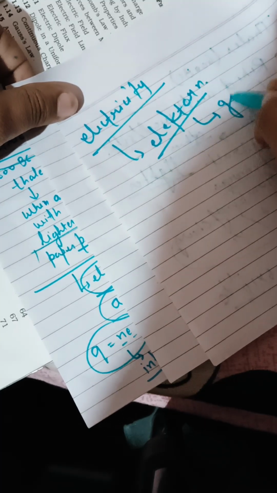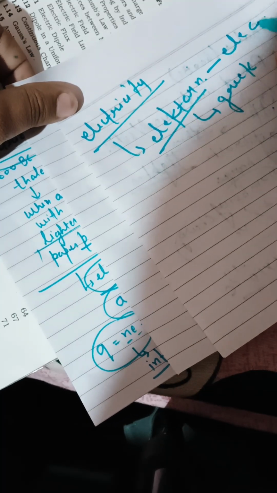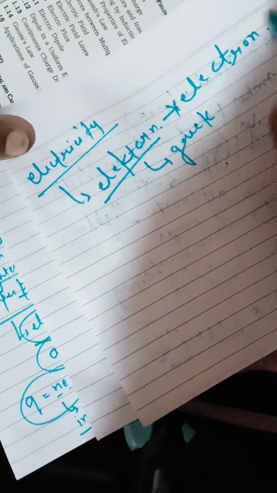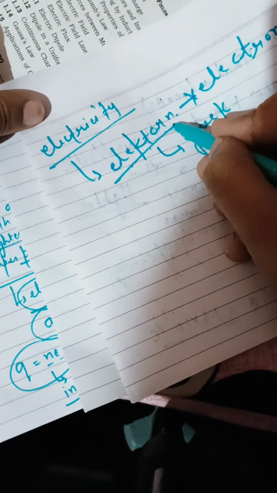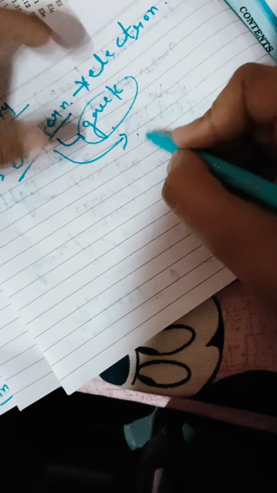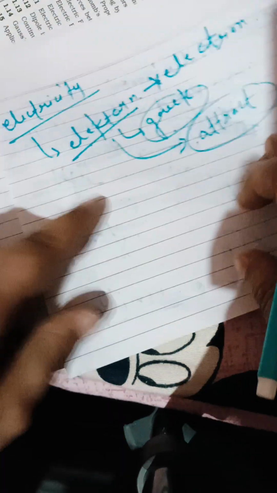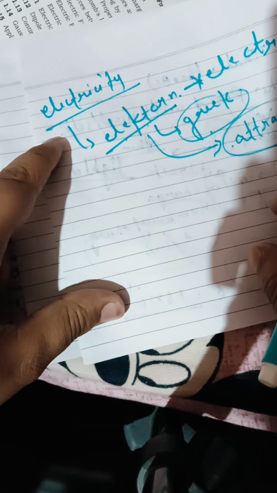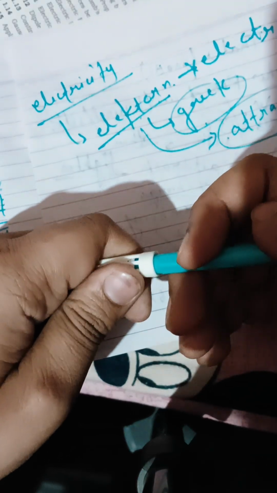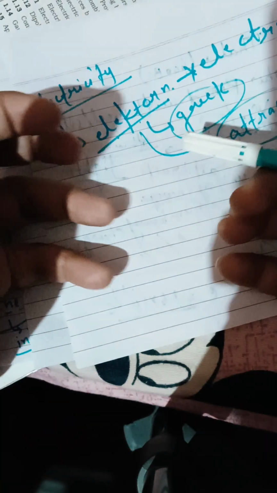This is a Greek word, and the meaning of that word is attract. And from here we get the name electricity. So do you understand the meaning of electricity? It is the power that attracts lighter things, which is produced by charges.